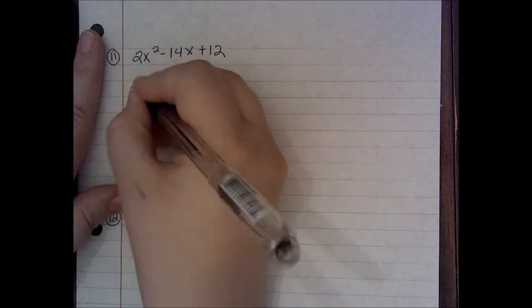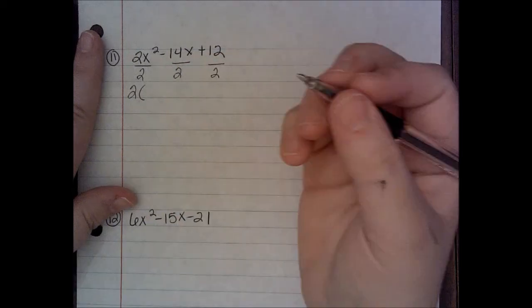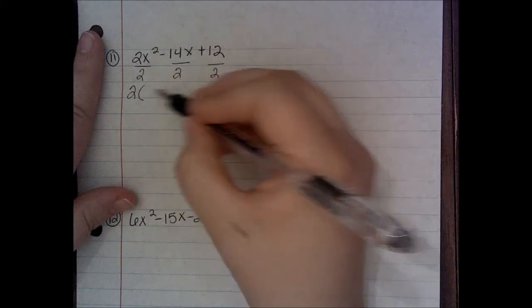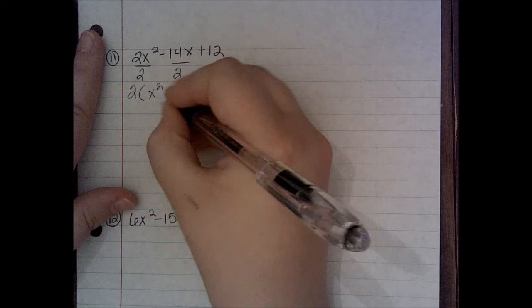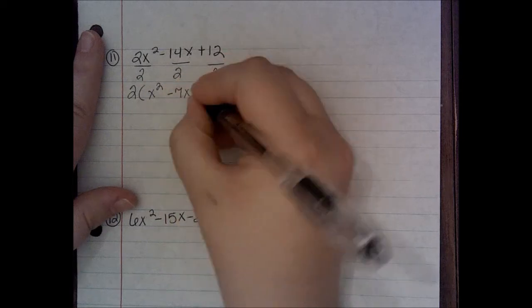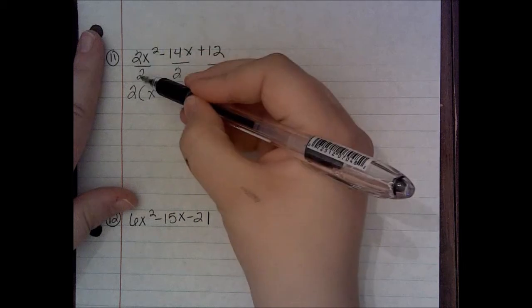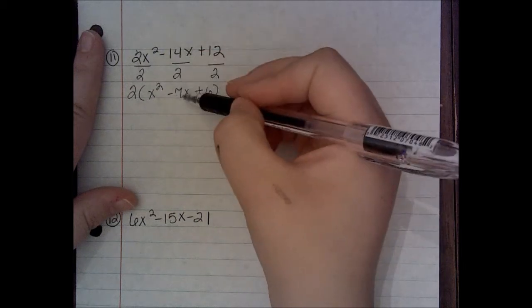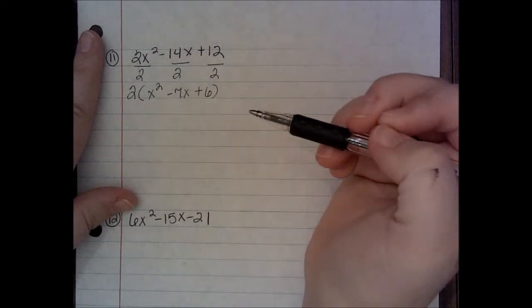When I do that, I divide each of these terms by that greatest common factor. And then once I divide those terms, I put that inside of these parentheses. So I get x squared minus 7x plus 6. Because these 2's cancel, leaving you with x squared. 14 divided by 2 is 7. 12 divided by 2 is 6.